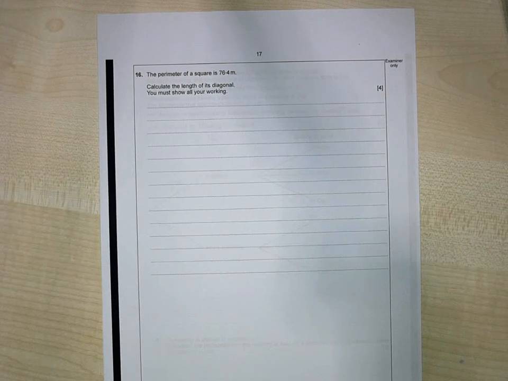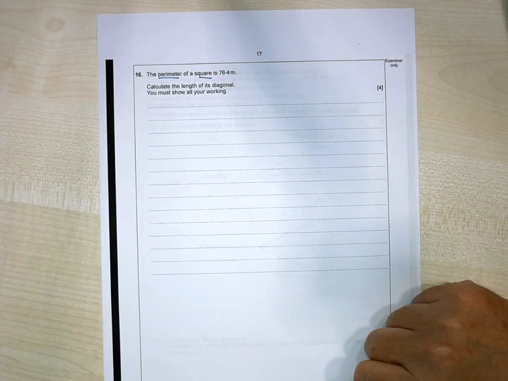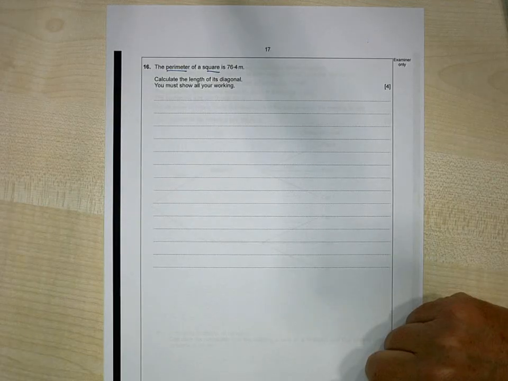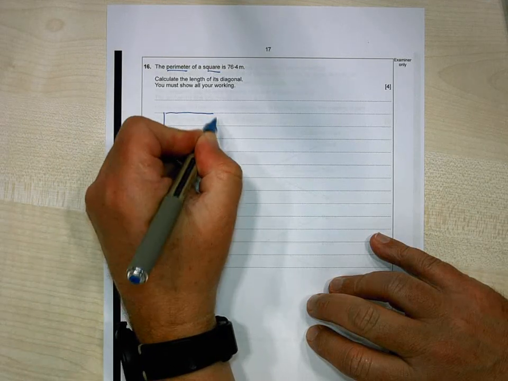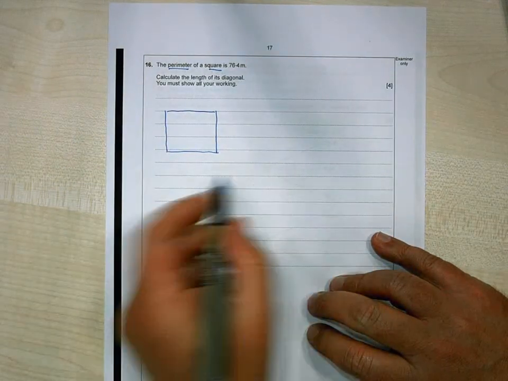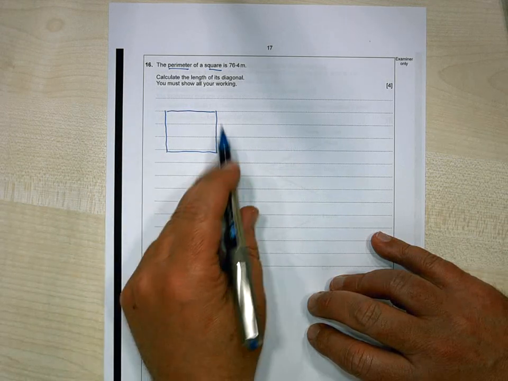Right, well, we're getting towards the end, and we haven't had any trig, and we haven't had any Pythag. So they must be on their way. The perimeter of a square is 76.4 meters. So, I know I've got a square. I know the perimeter is the distance all the way around. And if it's a square, all those sides are the same length.